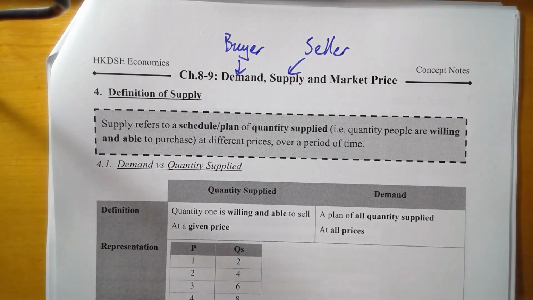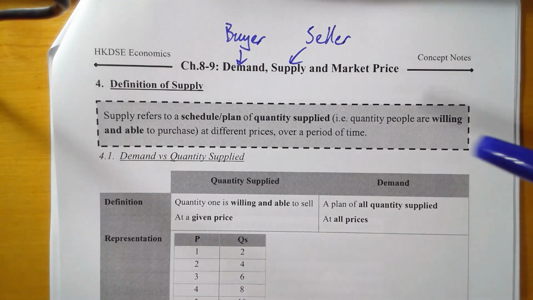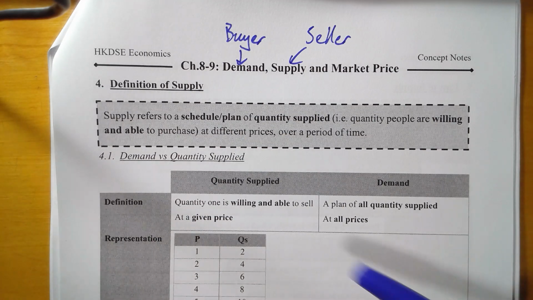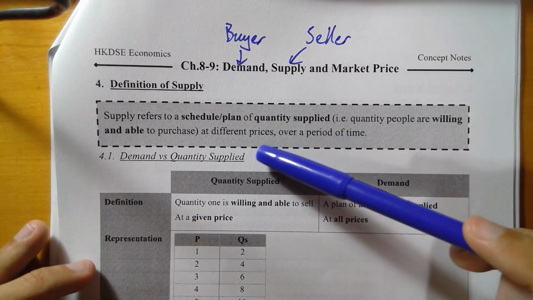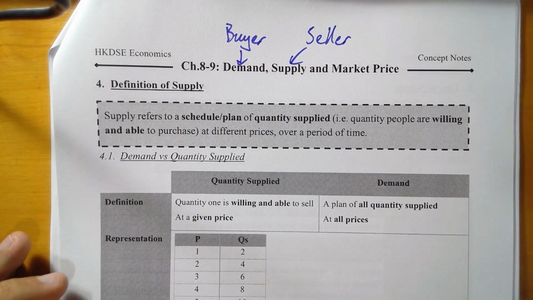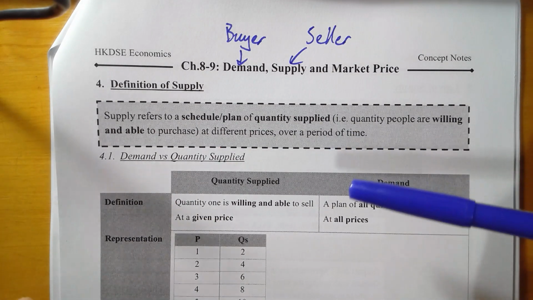Basically, almost the same. The definition of supply is very similar to demand: a schedule showing all the quantity supplied at different prices, 唔同價格之下嘅供應量, over a period of time.